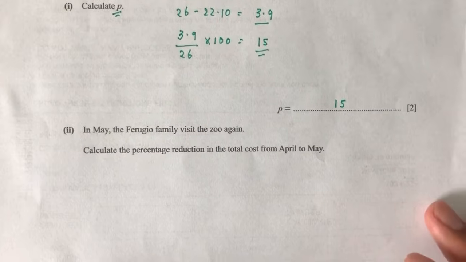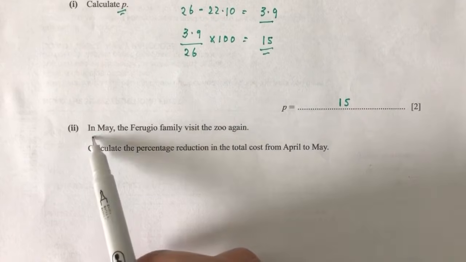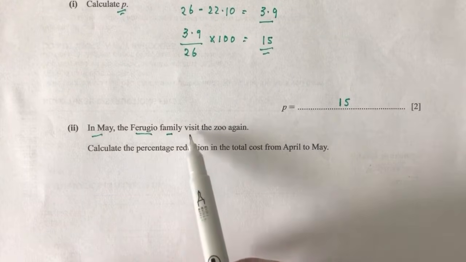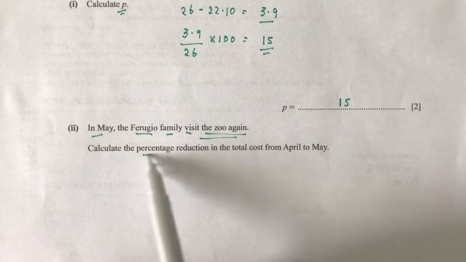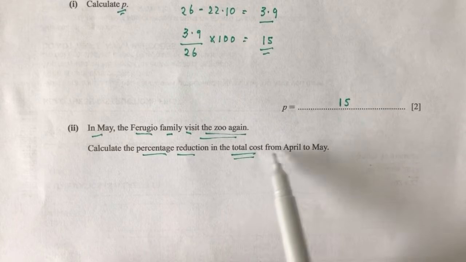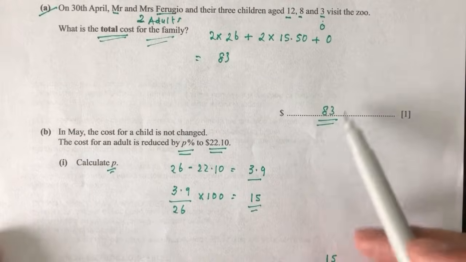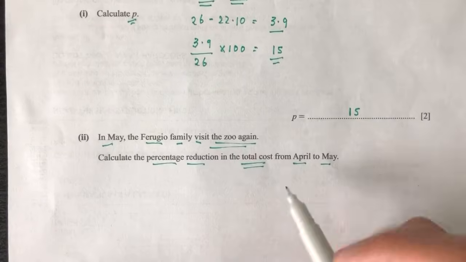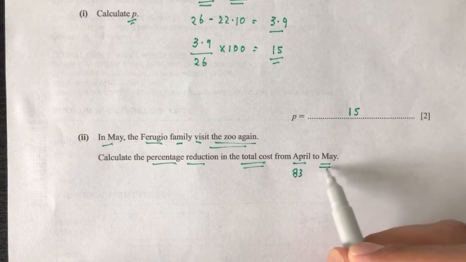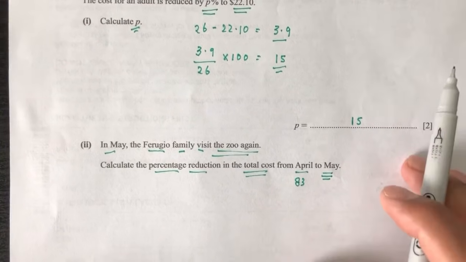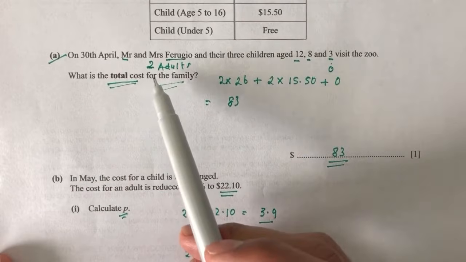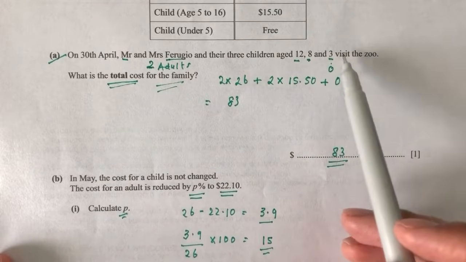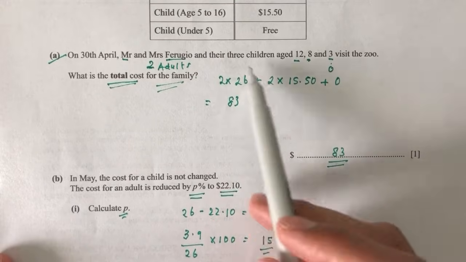So now moving on to part 2. In May, the Ferruggio family visit the zoo again. So they went back to the zoo. Calculate the percentage reduction in the total cost from April to May. So here you can see in April they paid $83. Now find the cost for May. So May we have the same people, which is 2 adults, 2 child, and 0. So only the cost for the adults change.